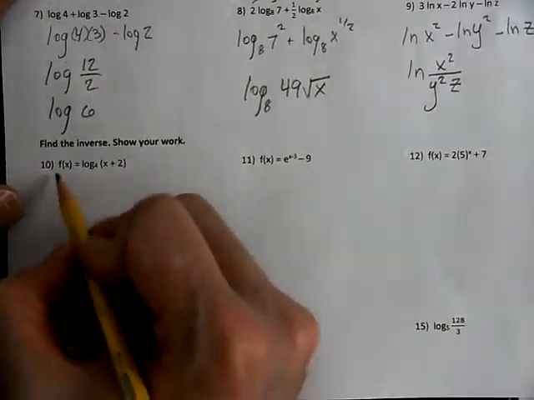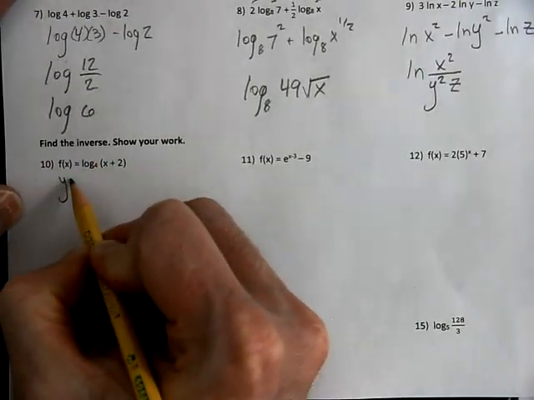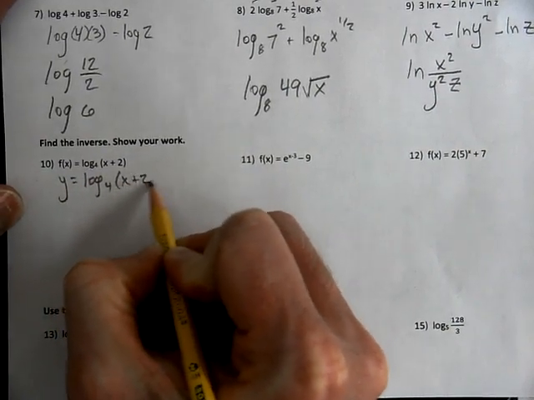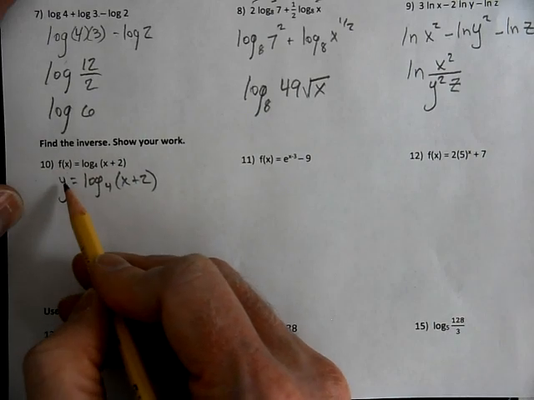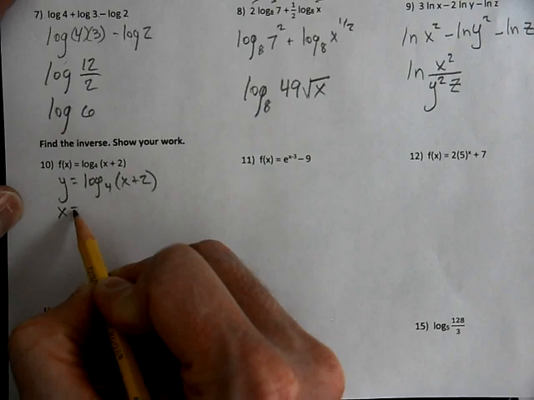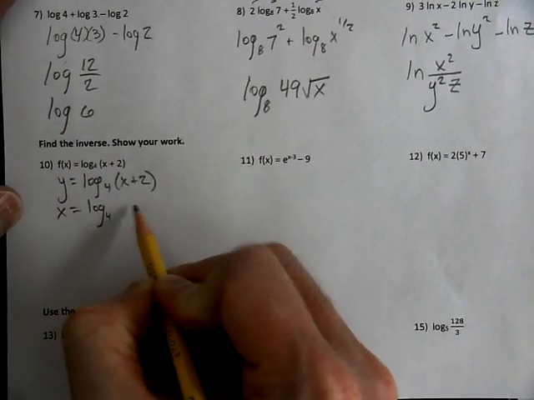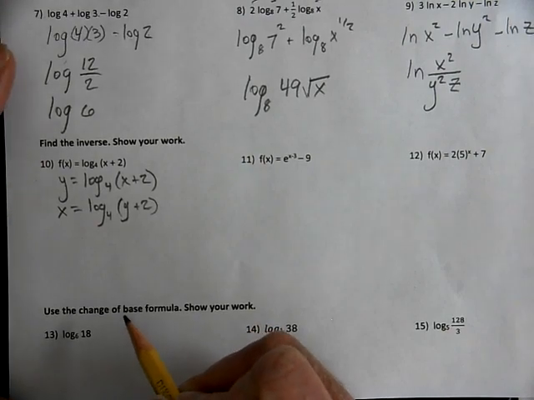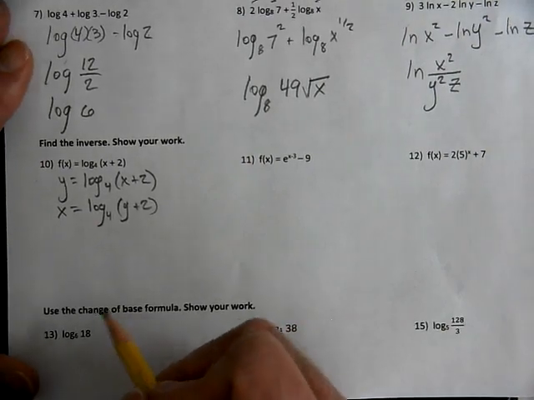We're going to do our inverse. So we first write it f of x is y. Then we're going to switch our x and the y. Now we're going to be able to write this in logarithmic form.